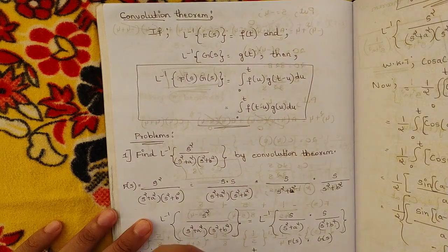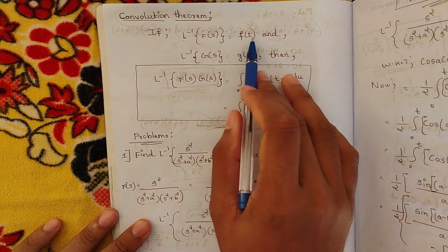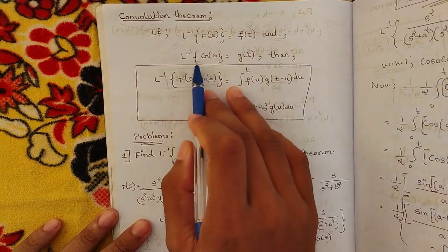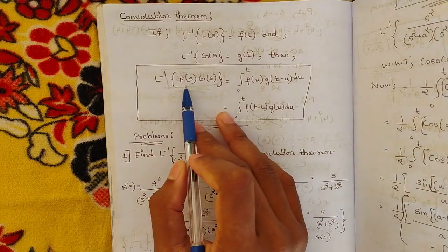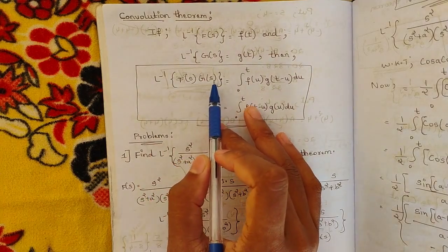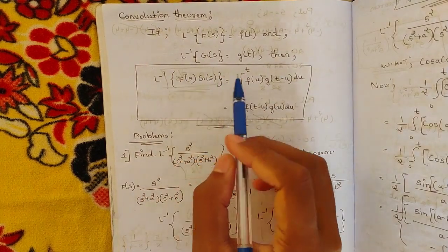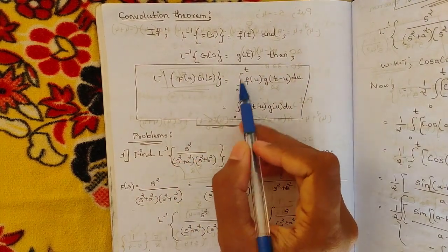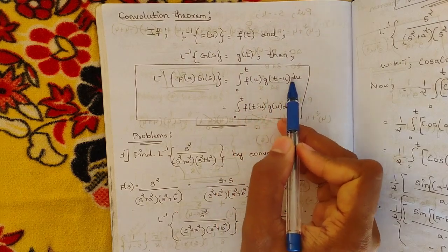Let us see what the convolution theorem is. If L inverse of f of s is equal to f of t and L inverse of g of s is equal to g of t, then L inverse of f of s into g of s is given by the convolution of these two terms. L inverse of f of s into g of s is the integration from 0 to t of f of u into g of t minus u du.